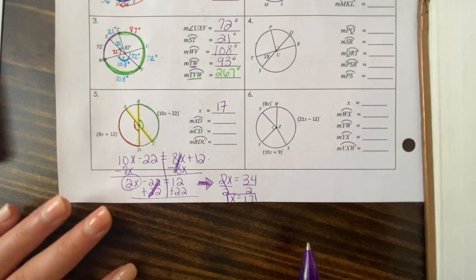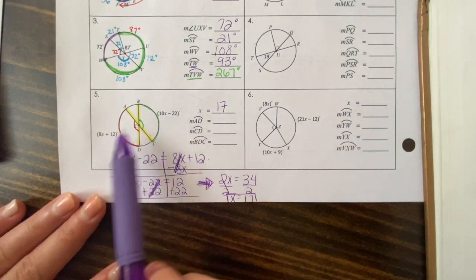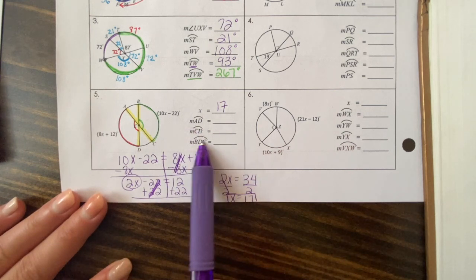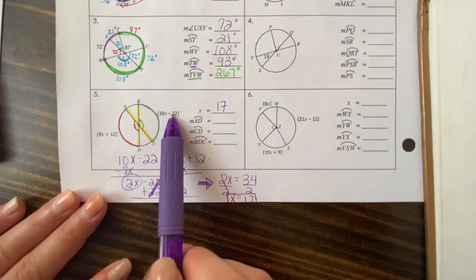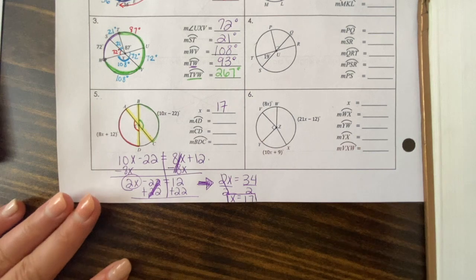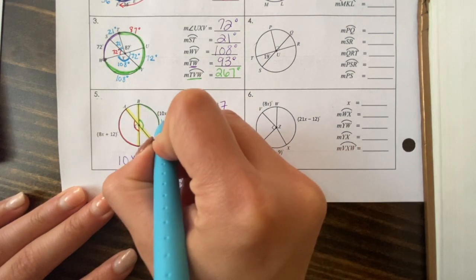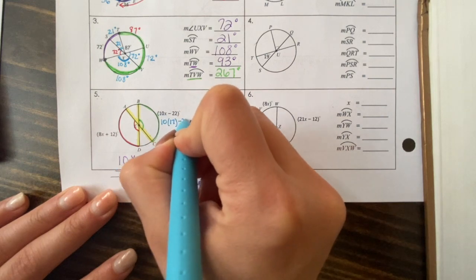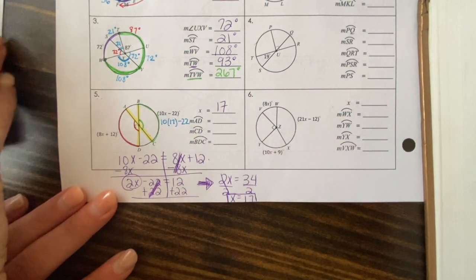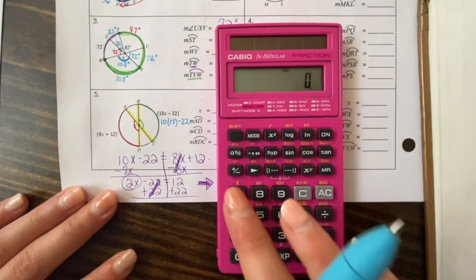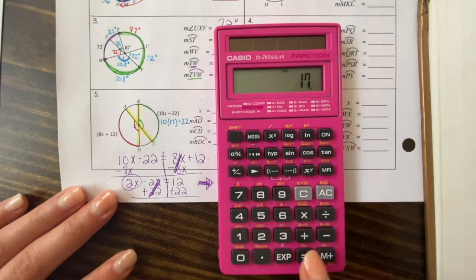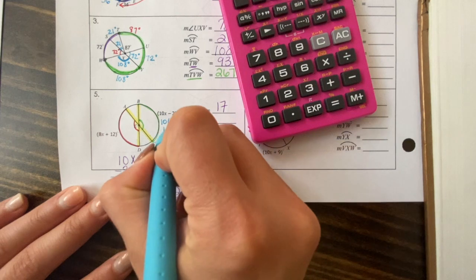Okay, so now we need to get values for these. We need to actually get these values before we solve for any measures. So you're going to take 17 and plug it in. So 10 times 17 minus 22 will give you B to C. So let's see what we get. 10 times 17 minus 22 is 148 degrees.